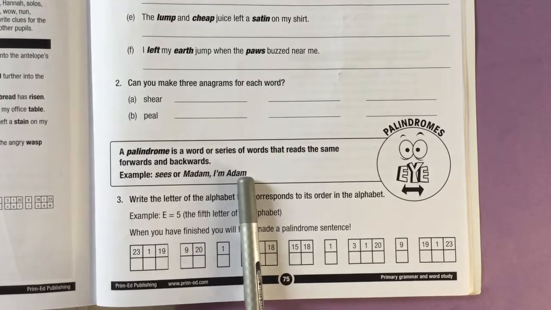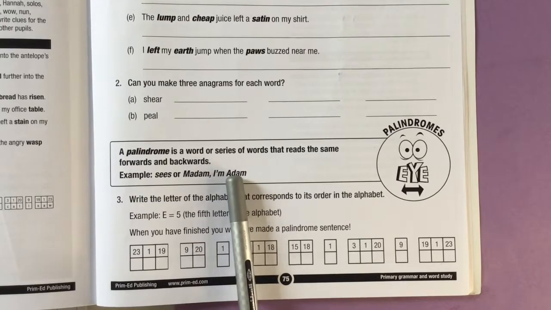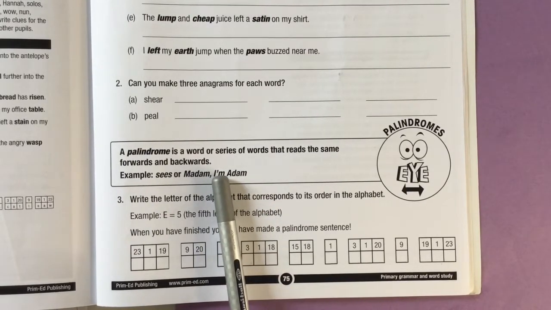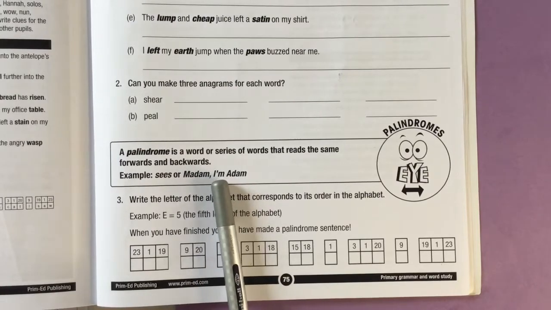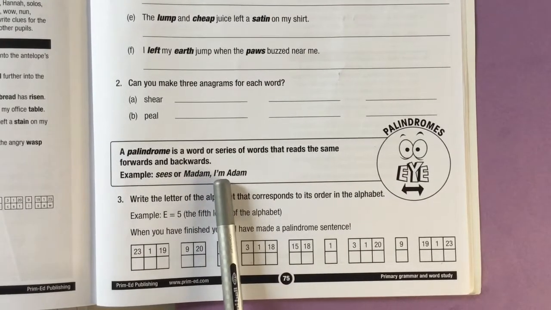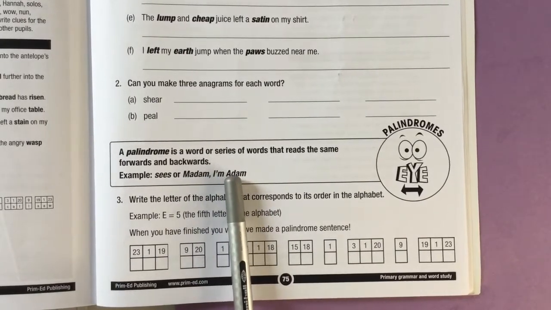Now I get it. There's I'm Adam, and you've got M-A-D-A-M. But this I is throwing me, and I went away and we had a chat with my daughter and I tried to figure it out, and it doesn't make sense because there is the I apostrophe. That really throws us out. So if you can work this one out, good for you.